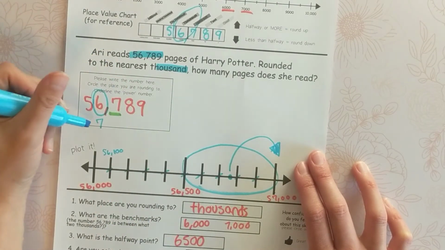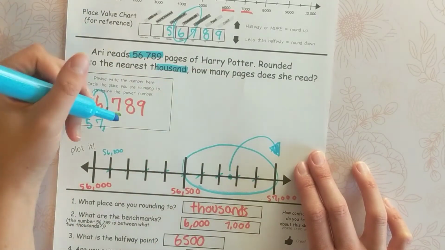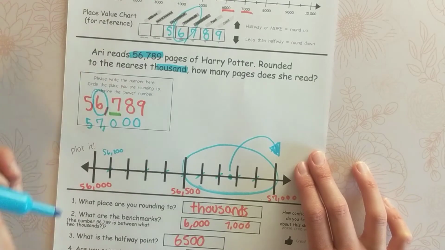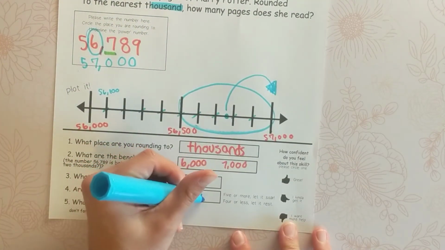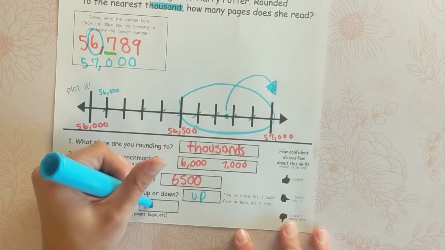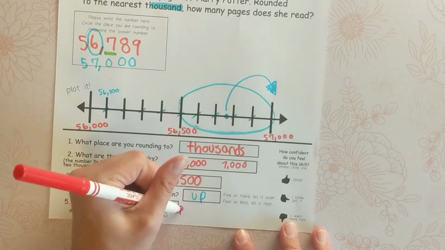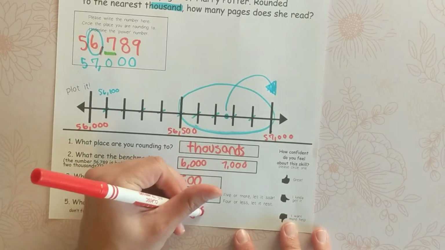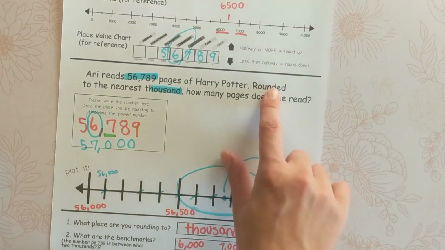Everything to the left of it stays the same. Everything to the right always, always, always turns into a 0. So we determine that we rounded up. And then when we put in our answer, we're going to write 57,000 pages. We want to make sure to put in pages because this is about how many pages she read.